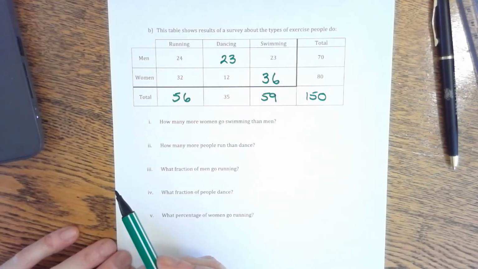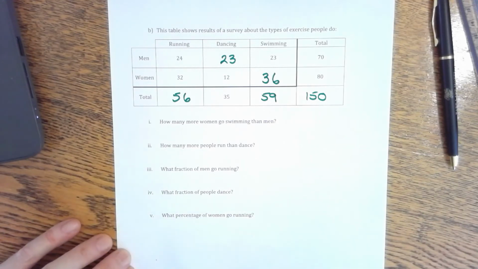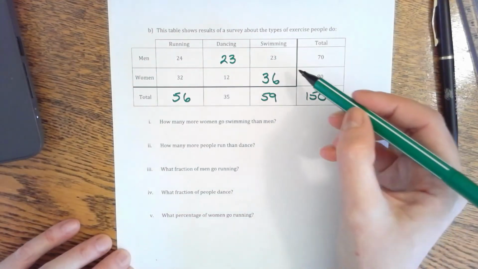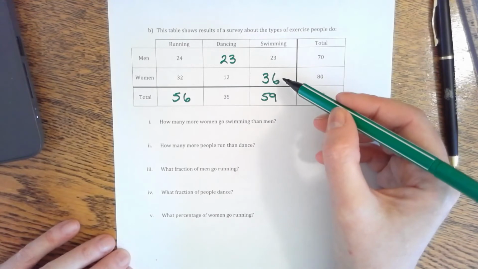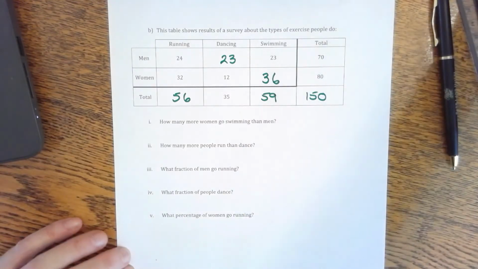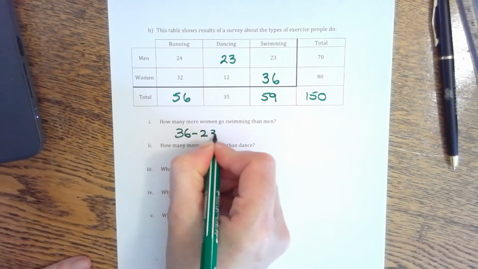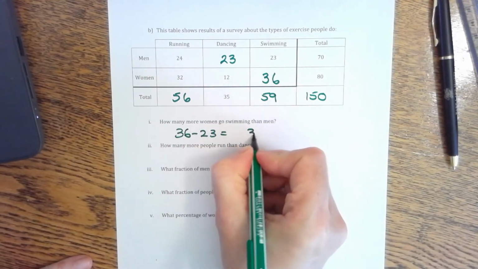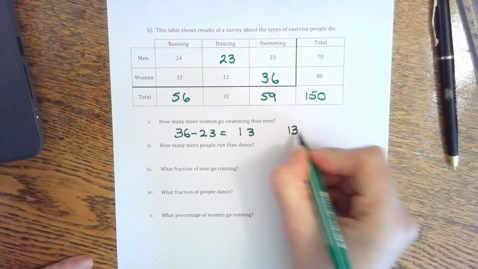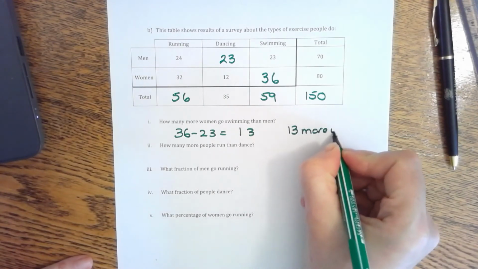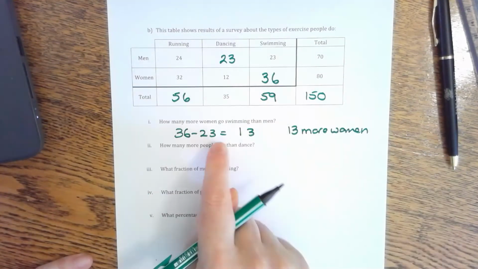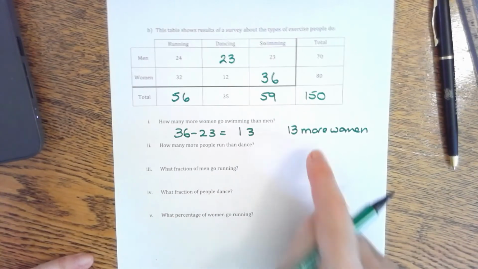How many more women go swimming than men? So 36 women go swimming and 23 men go swimming. So 36 take 23 gives me 13. So my answer is 13 more women. This is my workings, this is my answer.